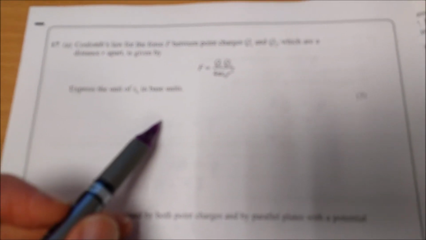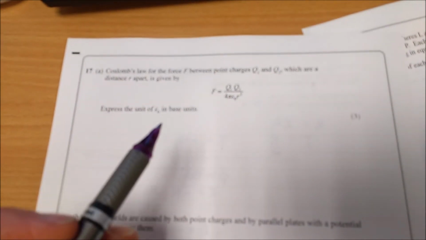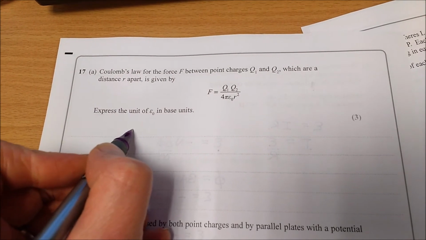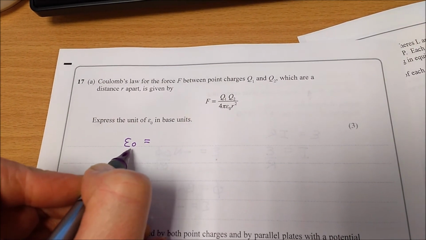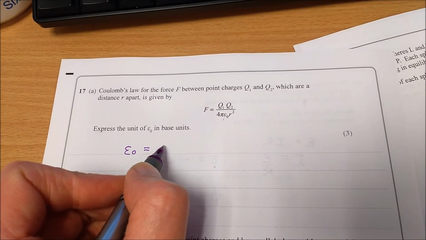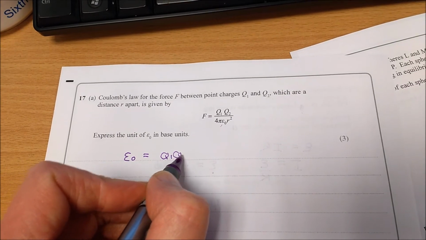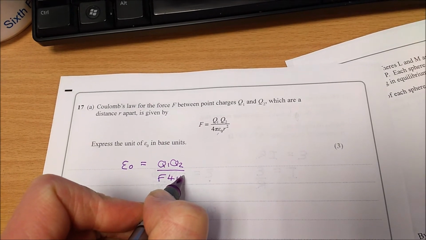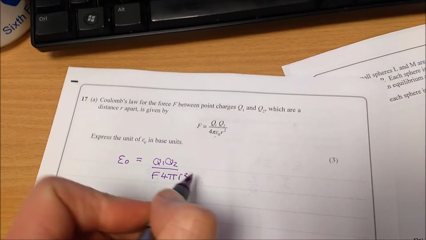Okay, on to a rather hazy question 17, hoping it's going to focus in shortly. It's asking for the unit of epsilon zero in base units. So anytime you're trying to find the unit of something, you need to rearrange. So moving that term up there, we're going to get Q1 Q2 over F times 4 pi r squared.